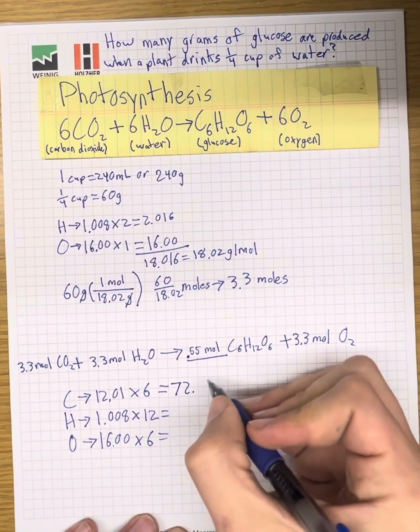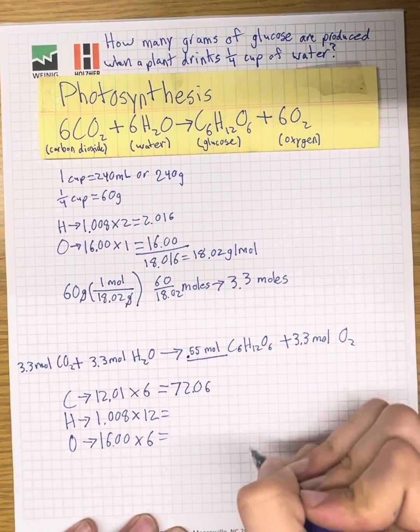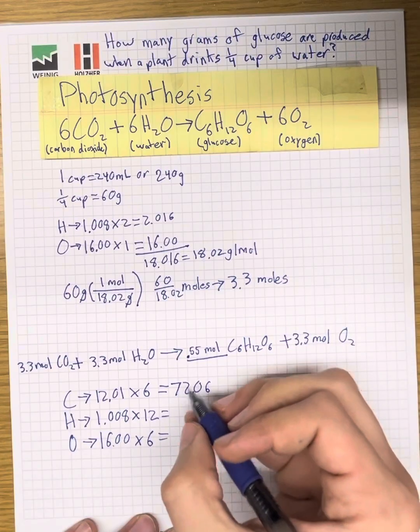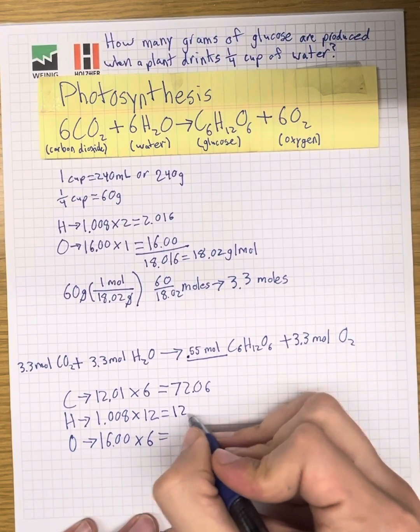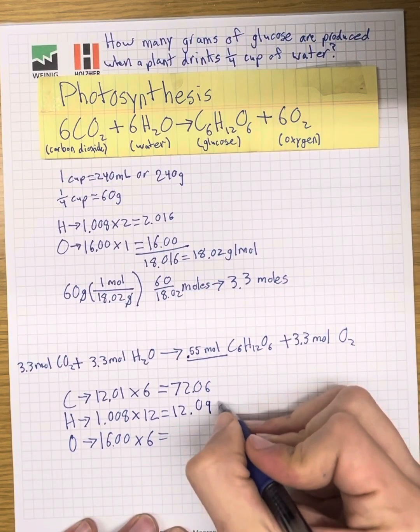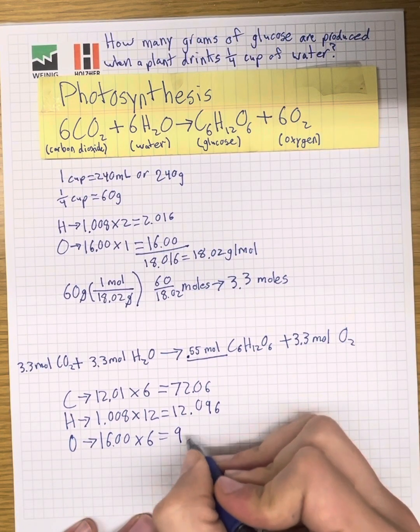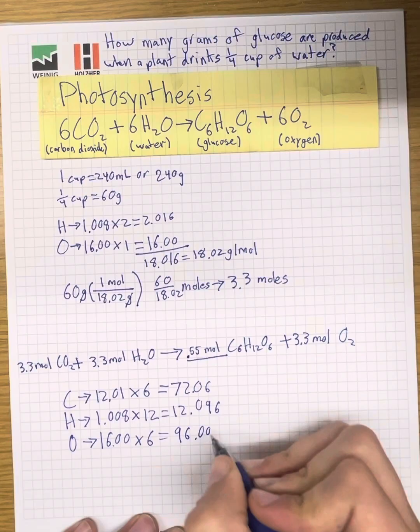So that means in total we have 72.06 grams of carbon for every 1 glucose molecule, and then 12.096 hydrogen, and then 96 grams.